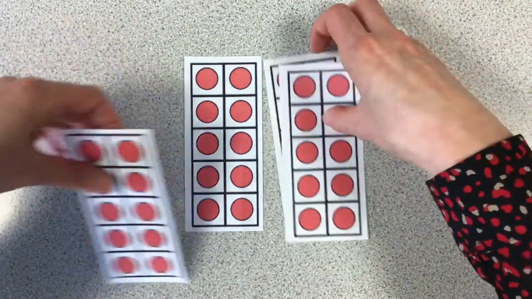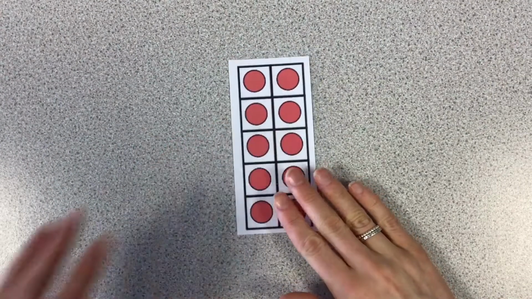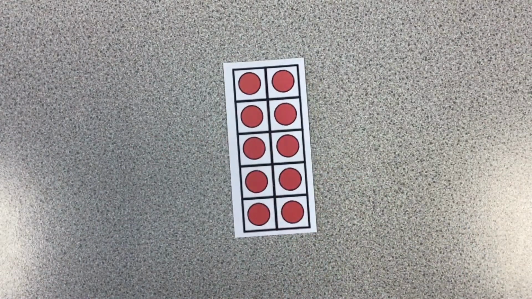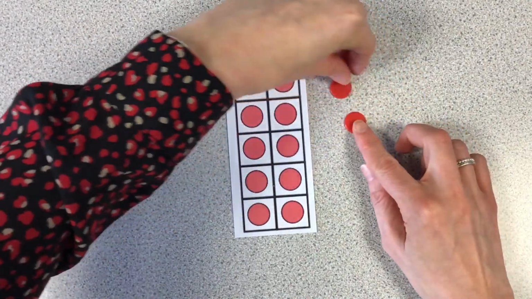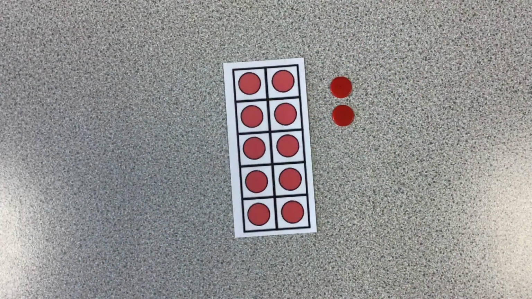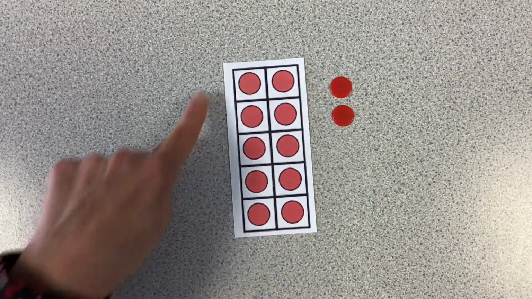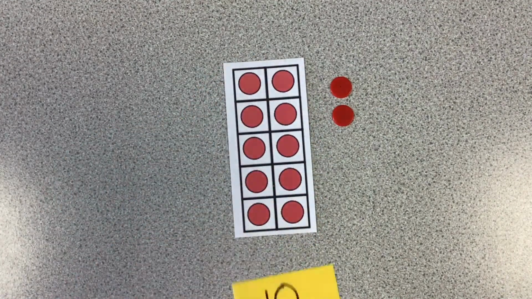Right, so now we know if we see a tens frame, we've got to count in 10. So, who can tell me what number I'm showing now? Oh, that's tricky, isn't it? That's a bit trickier. Well, we know this here is 10.